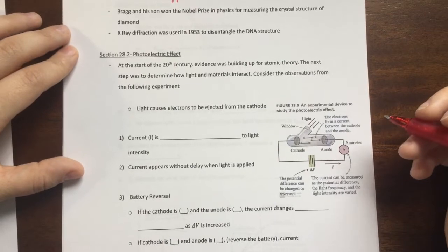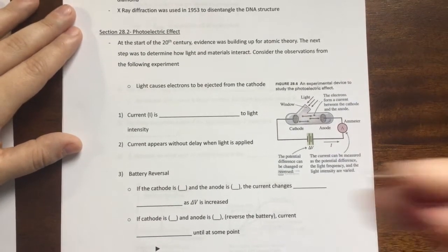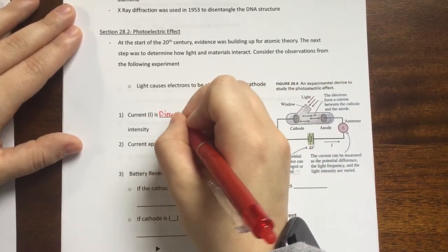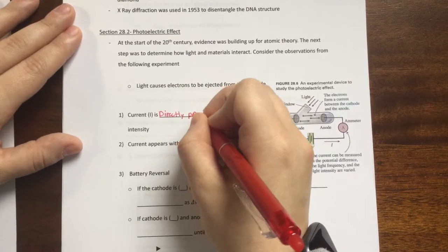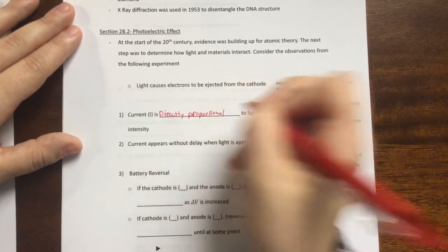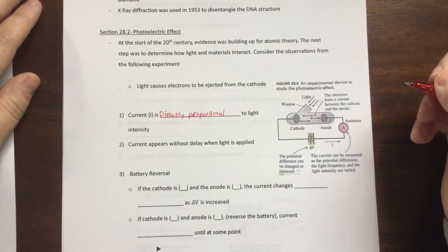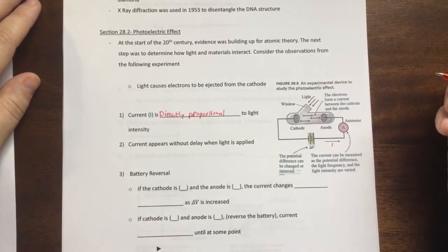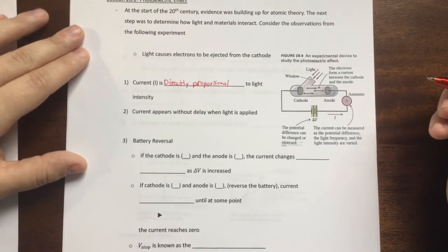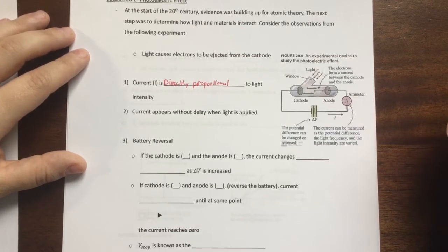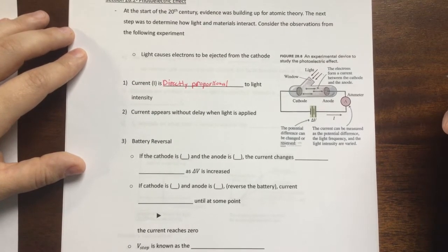We see that the current that we measure is directly proportional to the light intensity. So more intense light means more current, less intense light is less current. Straightforward enough. We also observe that current appears immediately. There's no delay or charging effect or anything like that. There's just an immediate current flow when the light is applied to the cathode.